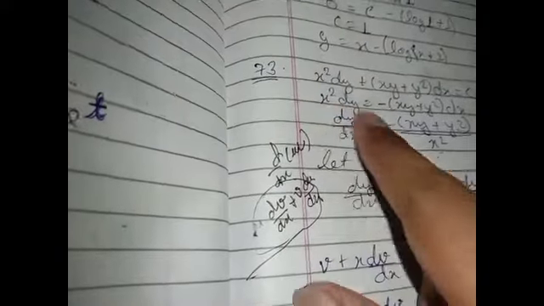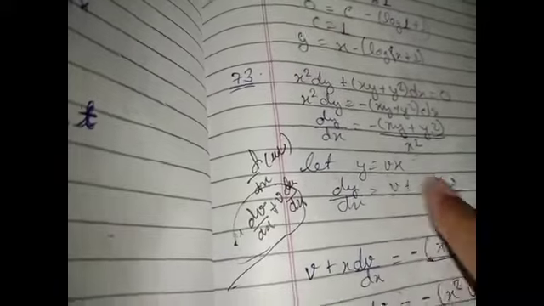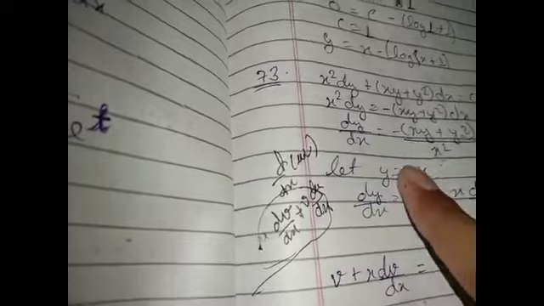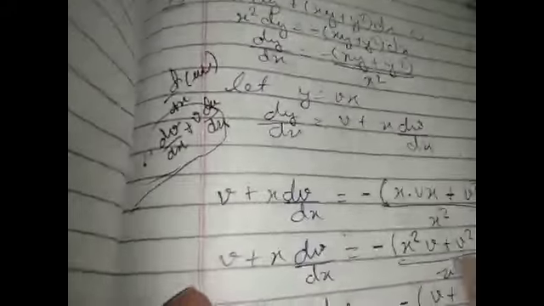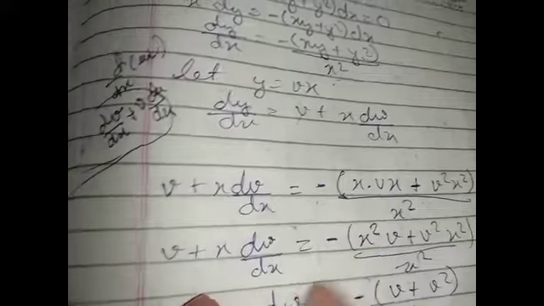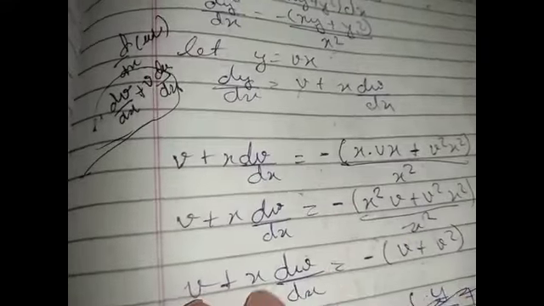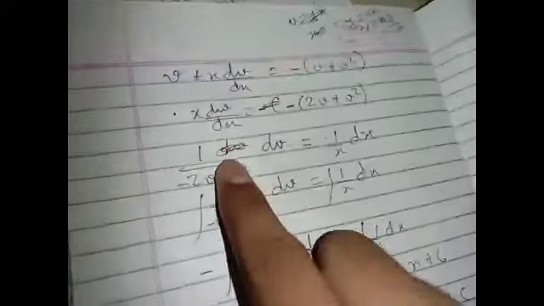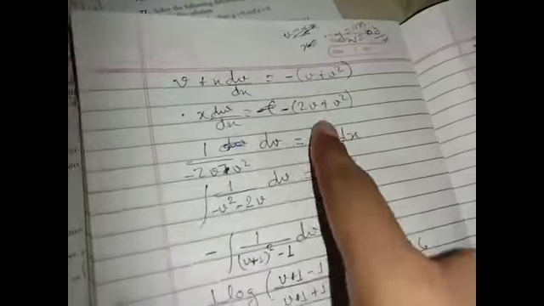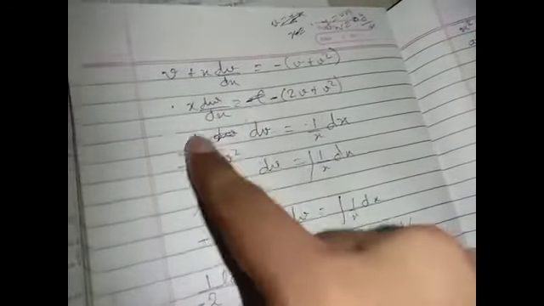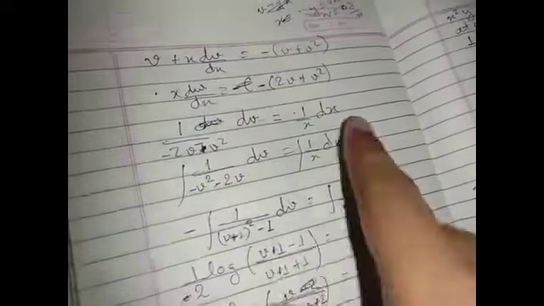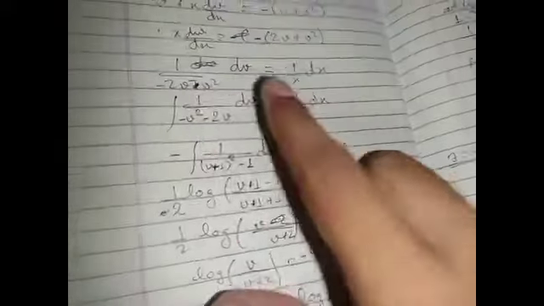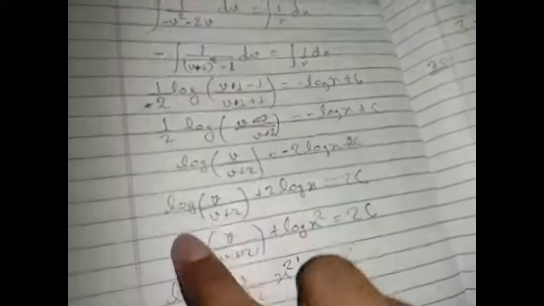Then in place of dy over dx we will put v plus x dv over dx, and in place of y we will put vx. Next we will solve it. We will move terms of x to one side, and all terms of v to the other side. Then we will integrate both sides, and by integrating we will get our final answer.